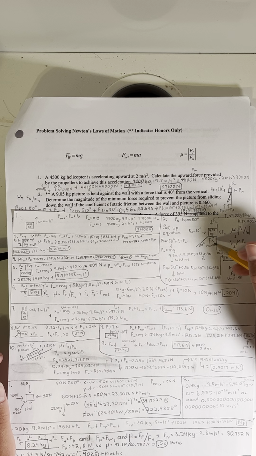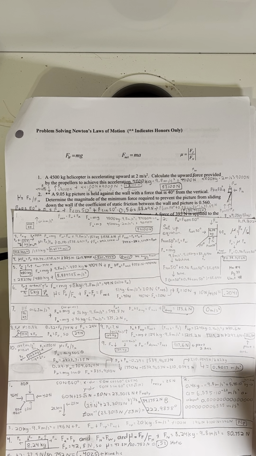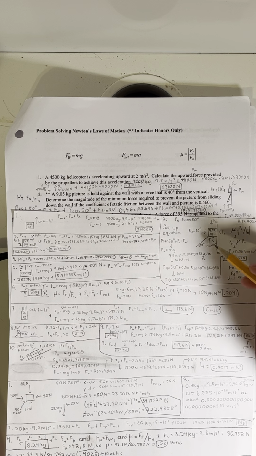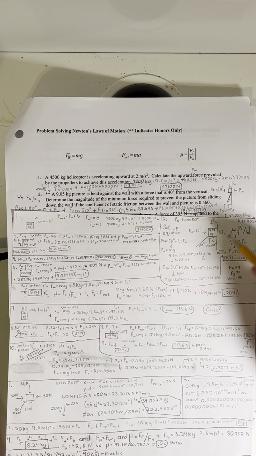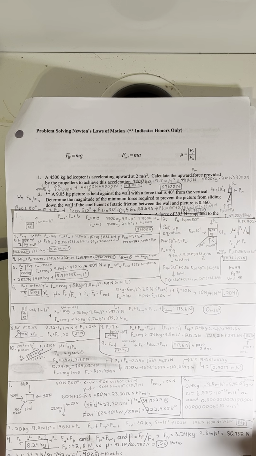And force friction is actually with us because it's helping us prevent the object from falling down in this case. And obviously this is just force, because relative to them, it's just force. And that's why you have force sine 50 degrees.